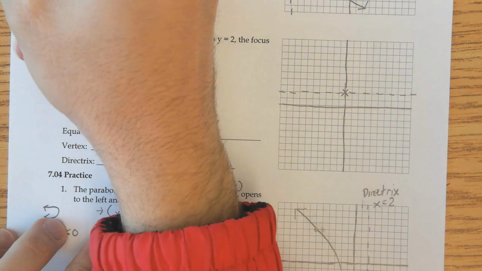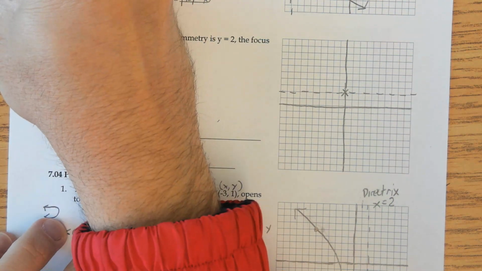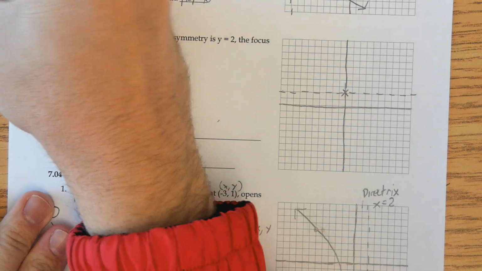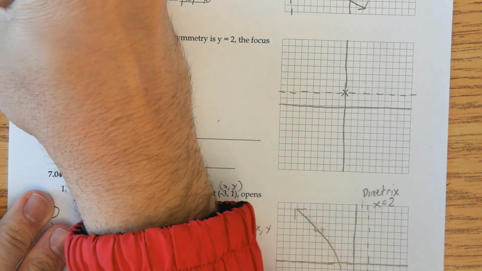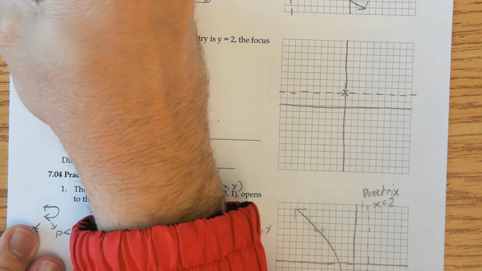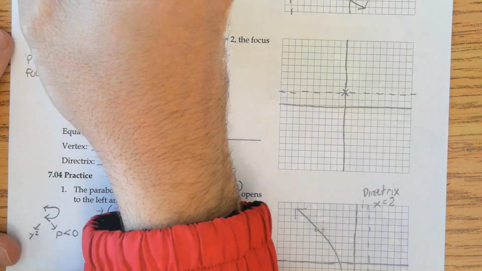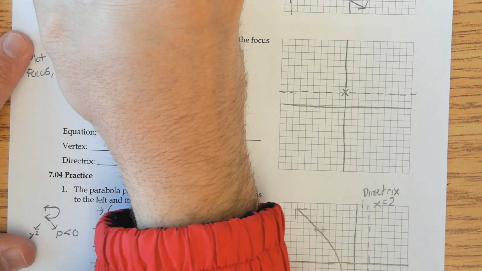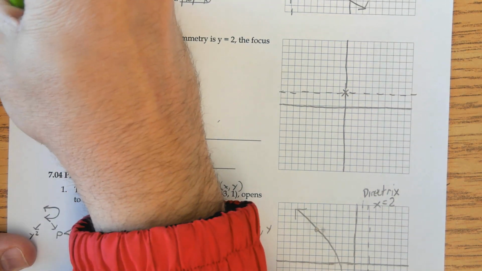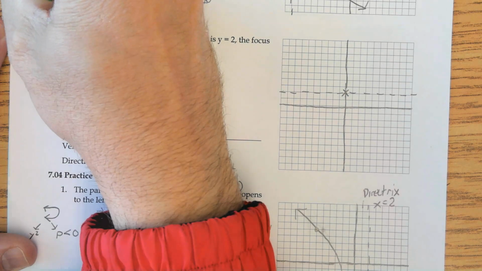So first off, let's do this. So here's my notes over here for you guys. So you want to plot the focus. And then we're going to use p to find the vertex.